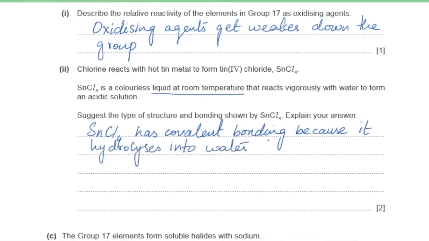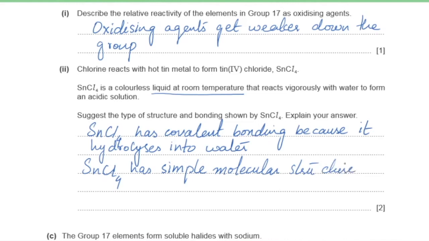And as far as their structure is concerned, it has a simple molecular structure because it has a lower melting point, as it is stated right here that tin chloride exists as liquid at room temperature. So tin chloride has simple molecular structure because it has low melting point.